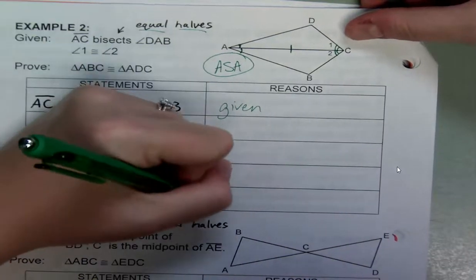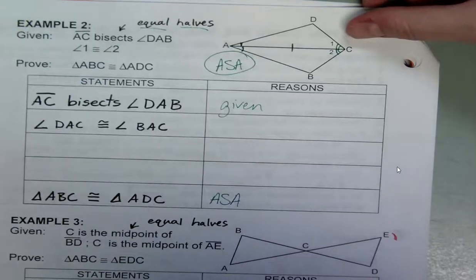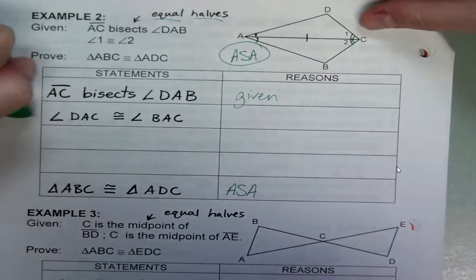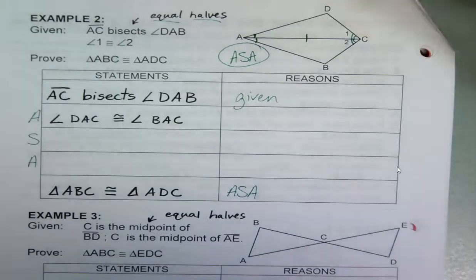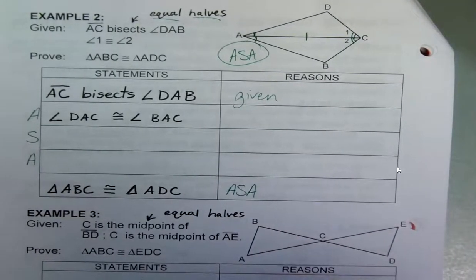Alright, now we know that it's angle, side, angle. That's proving that they're congruent. And we can go through and figure out how to prove those things. We've already marked them, so we just need to figure out how we do that.